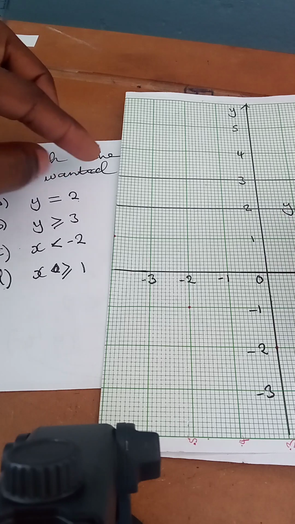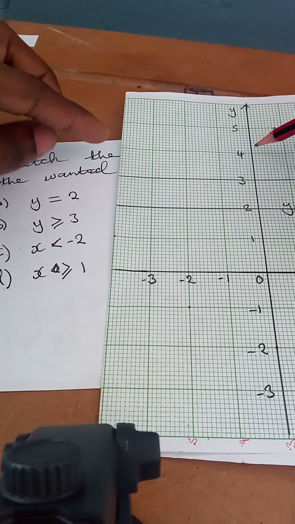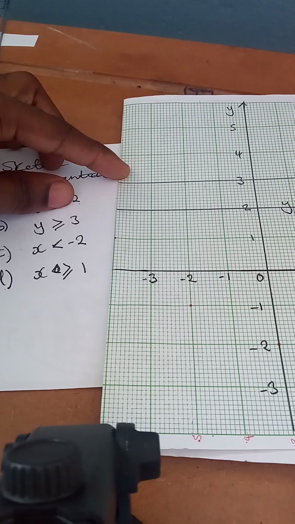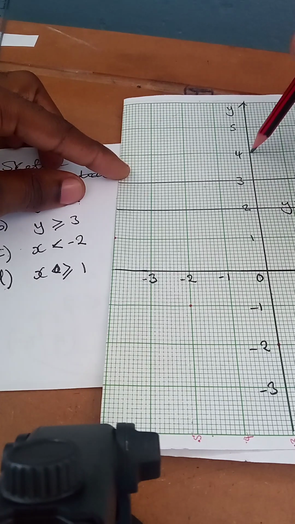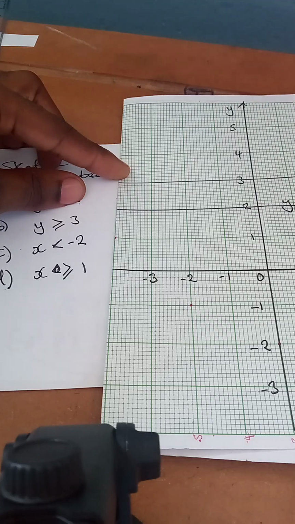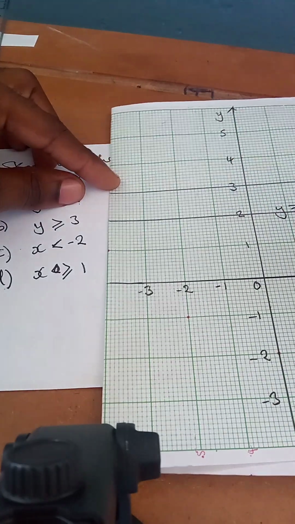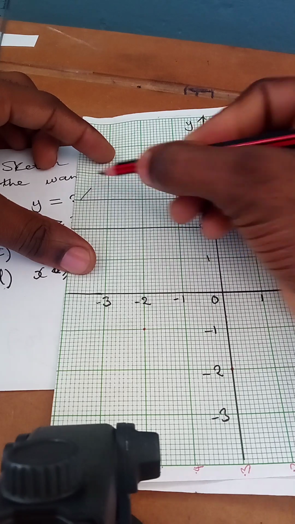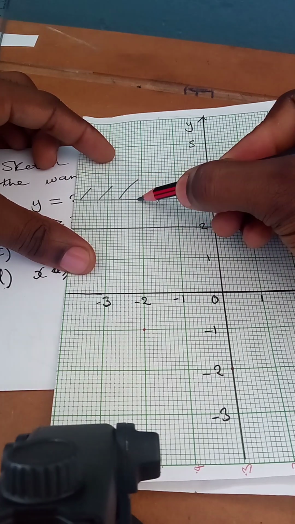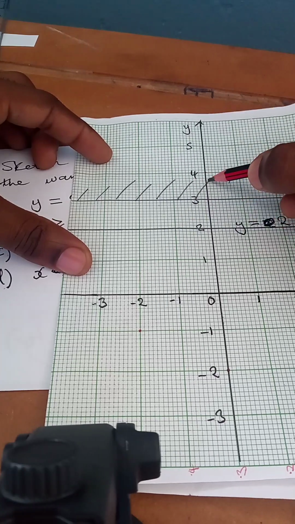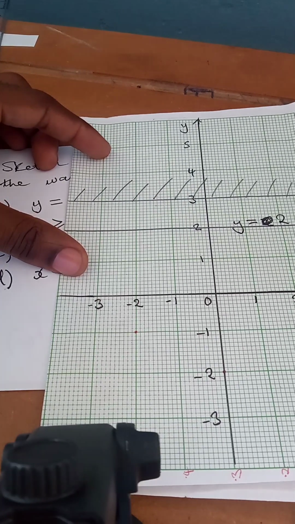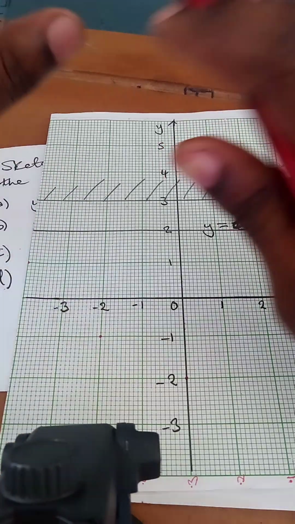So this is the y-axis, and the numbers which are greater than or equal to 3 are 3, 4, 5, and all the numbers upstairs, if I may call them that. So you can shade like this because this is where we have all the numbers greater than or equal to 3, and you are done.